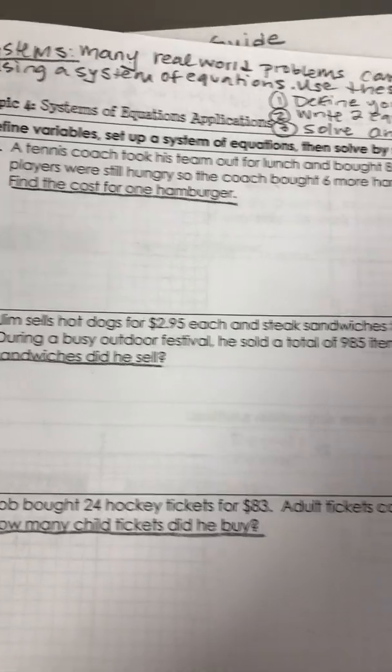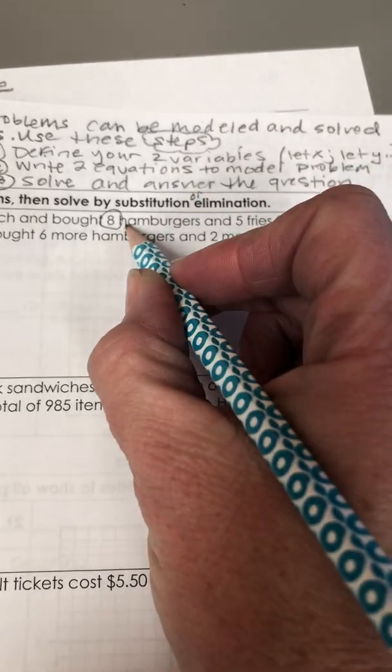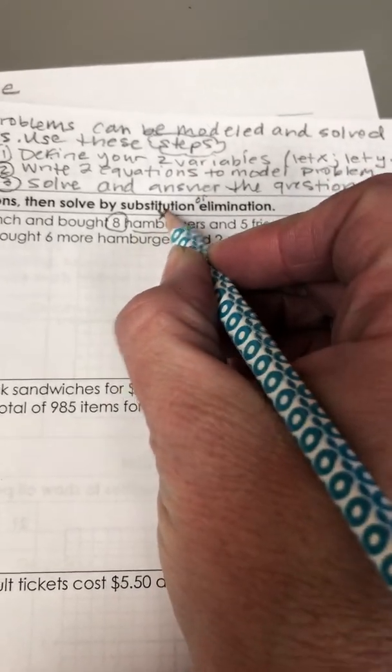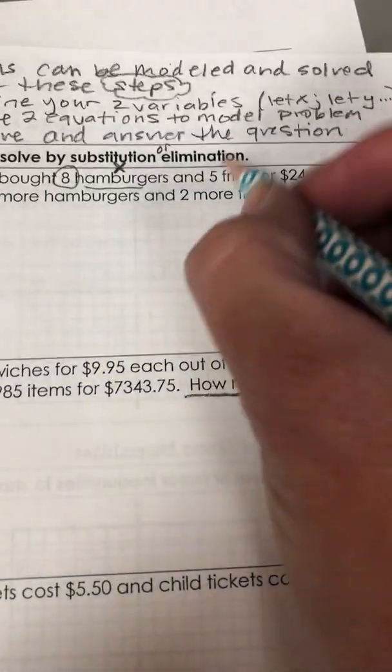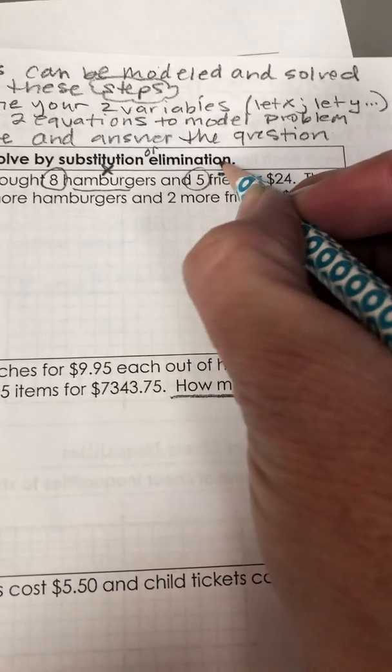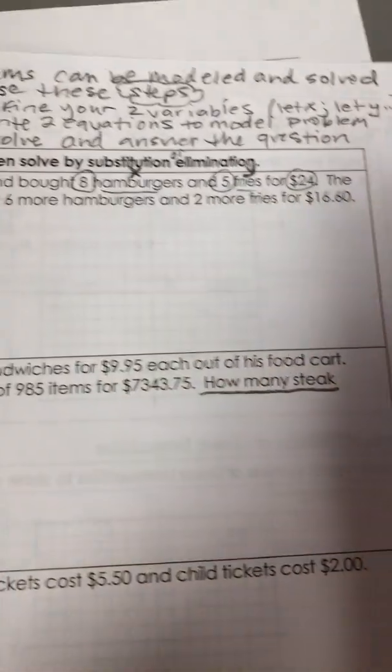Okay. So number 13, this is page 3 in the study guide. A tennis coach took his team out for lunch and bought 8 hamburgers. I'm going to make hamburgers, I'm already going to call that X. 5 fries, I'm already going to call that Y, for $24.